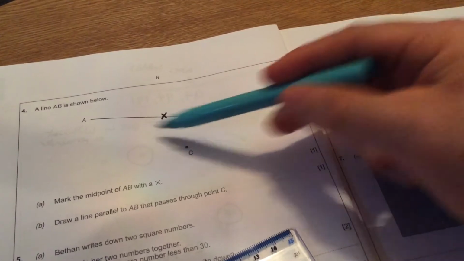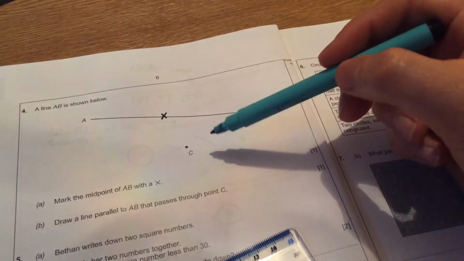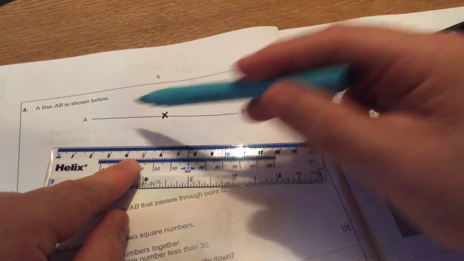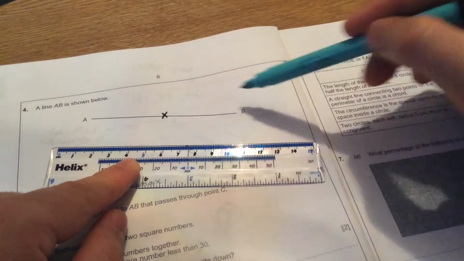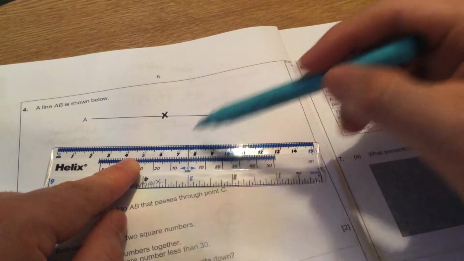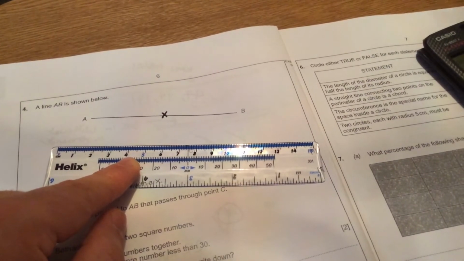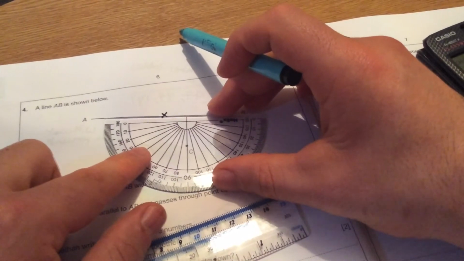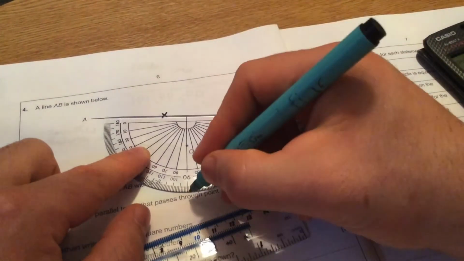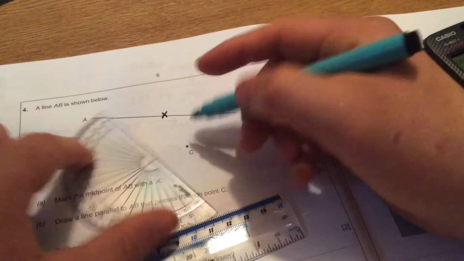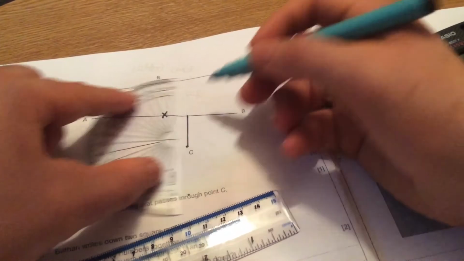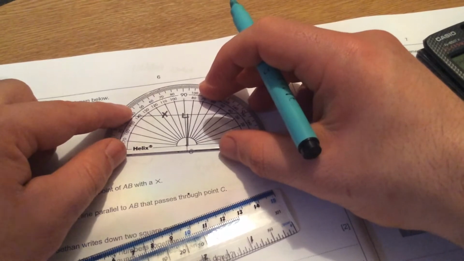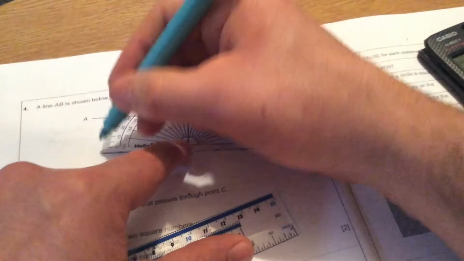We need to draw a line parallel to AB, but it's got to pass through point C. If we want to draw parallel lines, that means these two lines have got to be perfectly in line with each other, with no gap. Probably one of the best ways to do this is to take my protractor. I'm going to draw a point down by here, and join this up. What that makes is a 90-degree angle. And then I'm going to make another 90-degree angle with this side here.